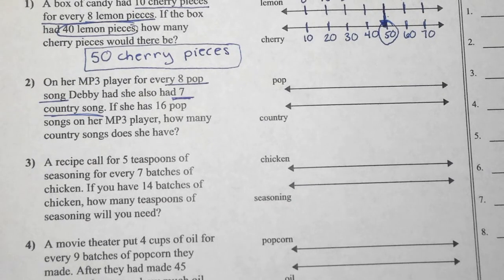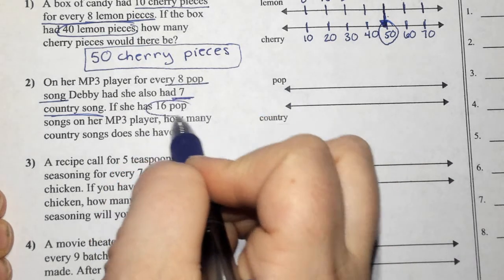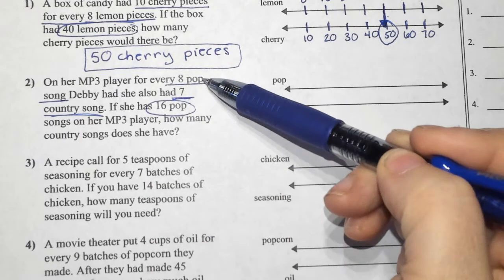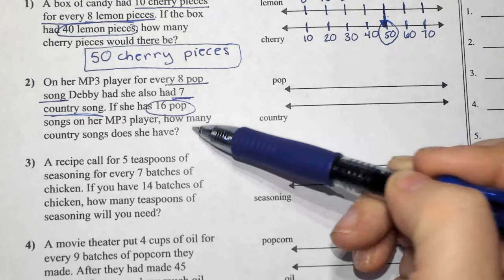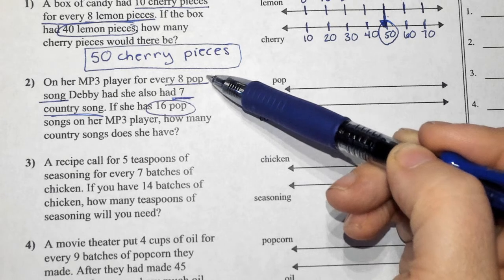What's another reason that pop might have been mentioned first? Ethan. It has more information. Do y'all see right here? It also tells me we have 16 pop songs. Okay? So what that allows me to do, guys, is figure out how many marks I need on my number line. All right? So I'm starting off with 8 pop songs. I'm trying to get to 16.